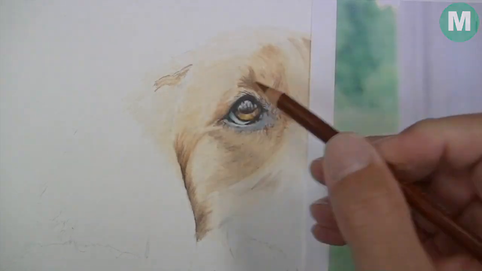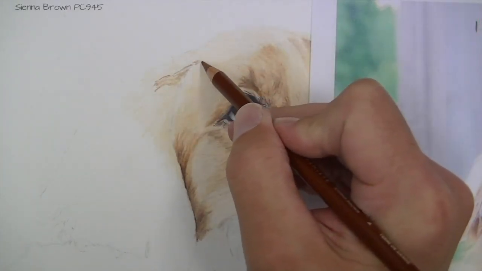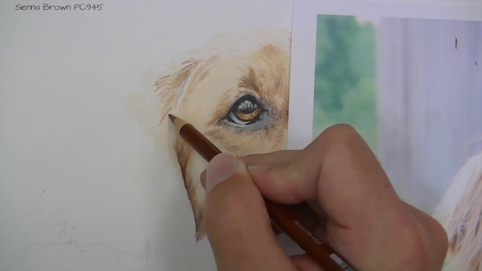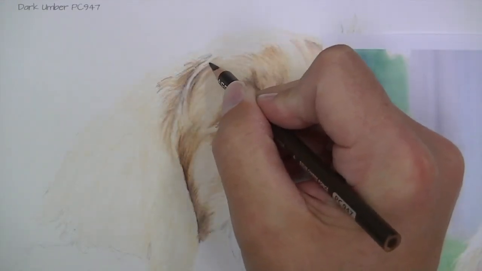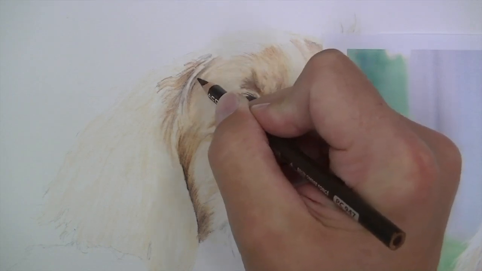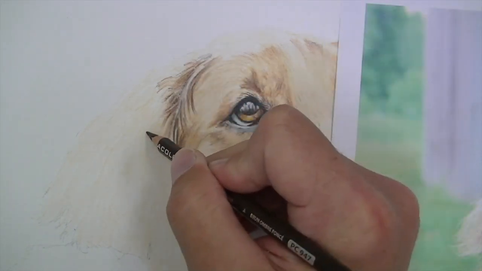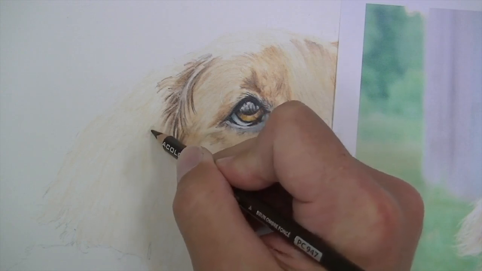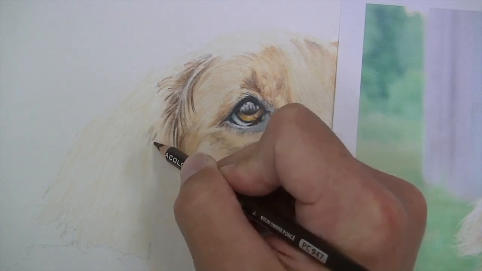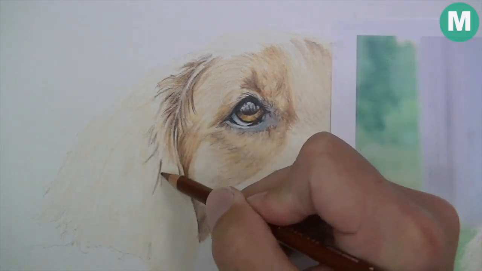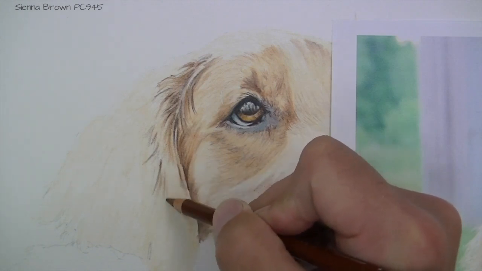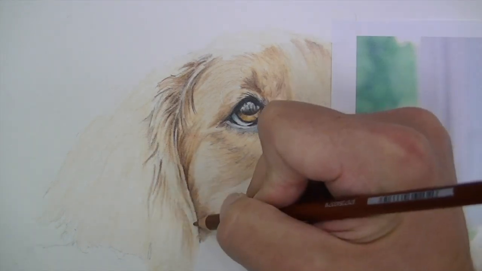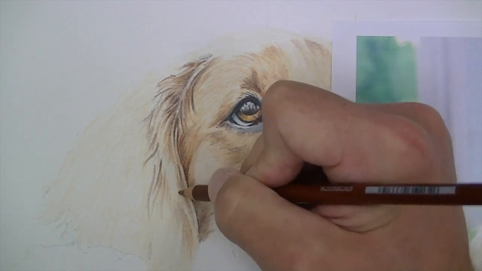We'll continue work over to the ear, again repeating the same process of laying down the beige color initially and then layering on top of it with the sienna brown and eventually the dark umber. Again, thought is given to the directional lines, since these directional lines help create the form of the object.